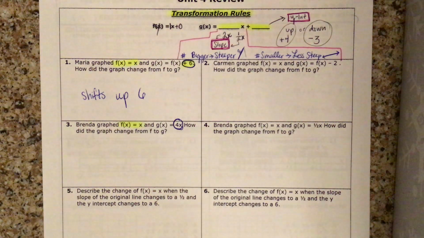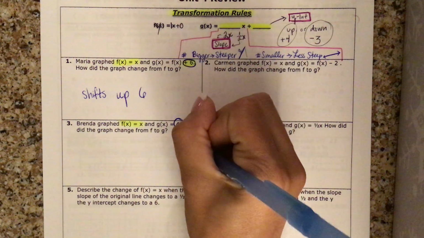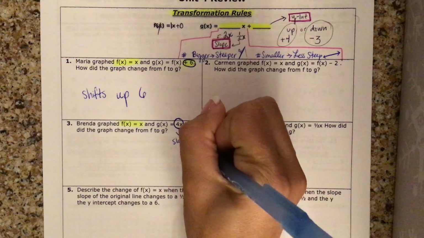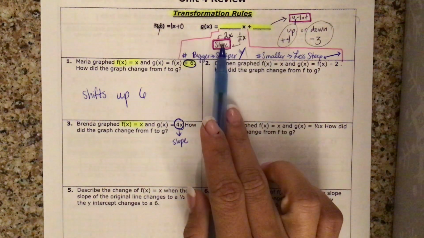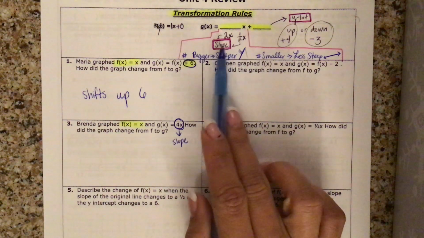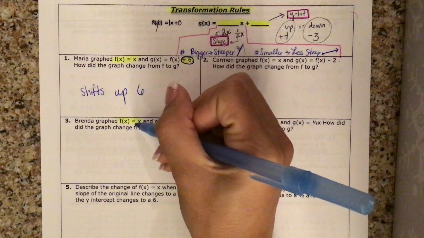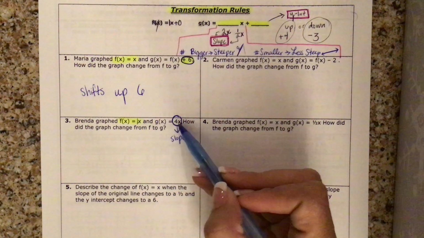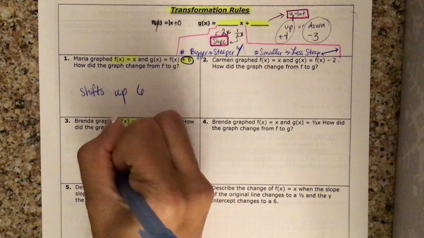Instead of x, now it is 4x. So when there's a number with your x, that is a slope. Anytime there's a number in front of the x, that's the slope. So we go to our slope rules. If that number got bigger, it became steeper. So it was a 1x, and now it's a 4x. So this graph became steeper.